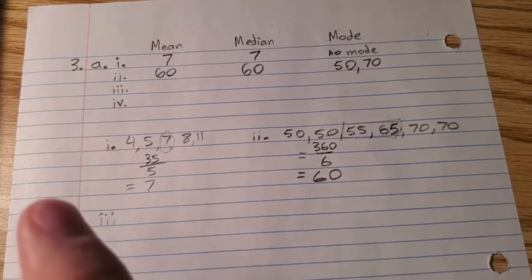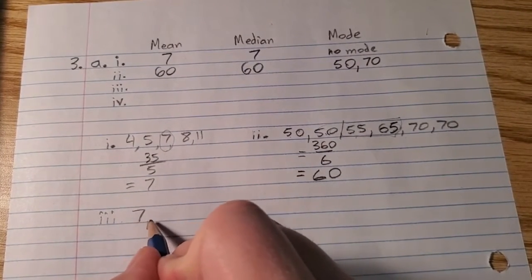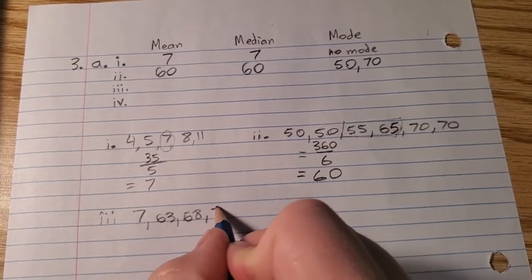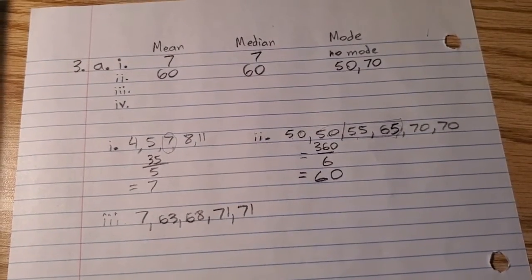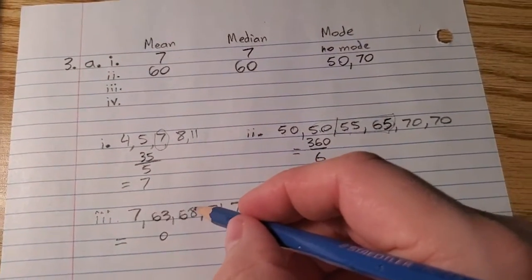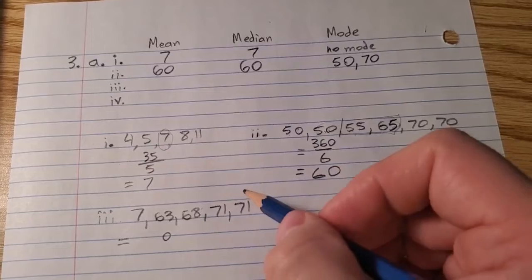Question III, or 3. It's lowercase Roman numerals. We have 7. We have 63. We have 68. We have 71. And we have 71. I'll check that to make sure I don't make the same mistake. 1 plus 1 plus 8 is 10, plus 3 plus 7 is 10 more, which is 20, so carry the 2.